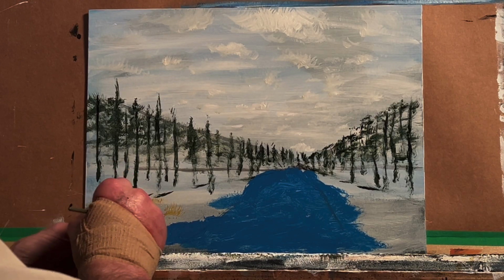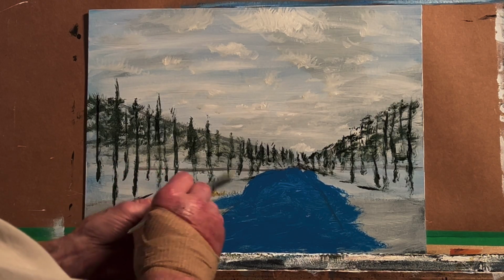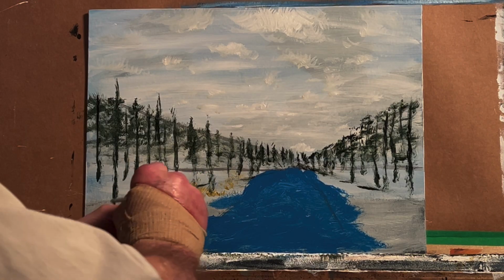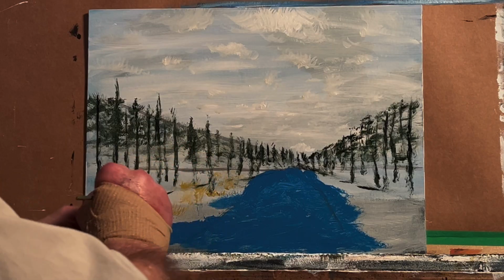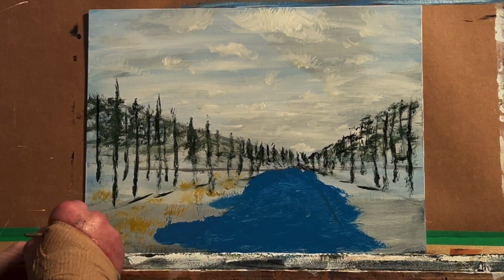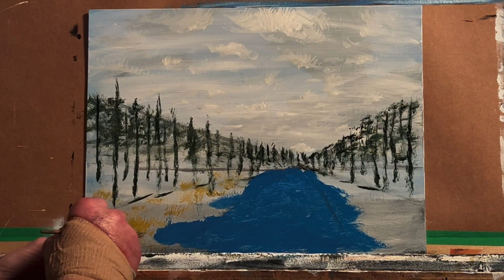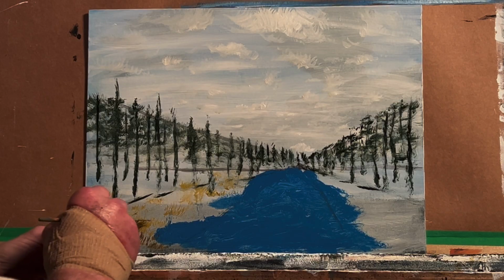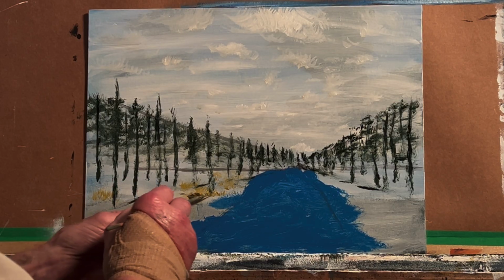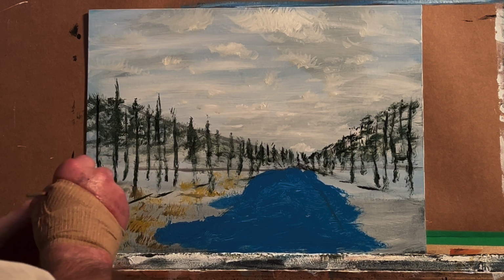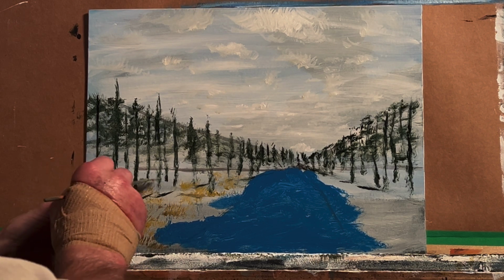And as we graduate down, the grasses get smaller and smaller, and the closer up front, actually, the darker that these grasses will get. And then back in here you'll have some dark areas, but they won't be near as pronounced as these up close up front.